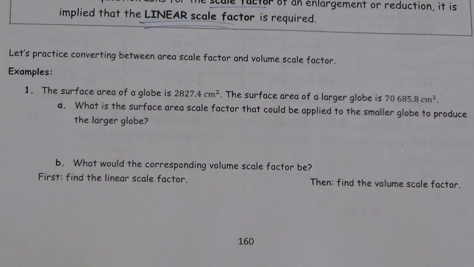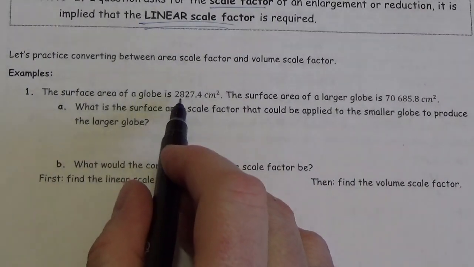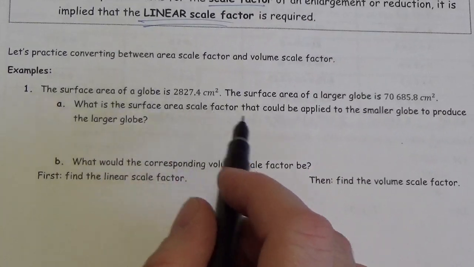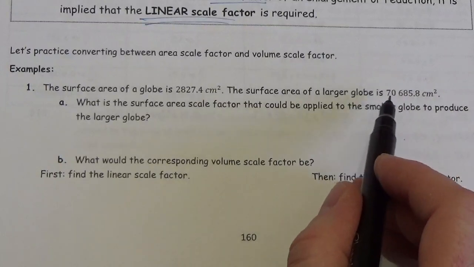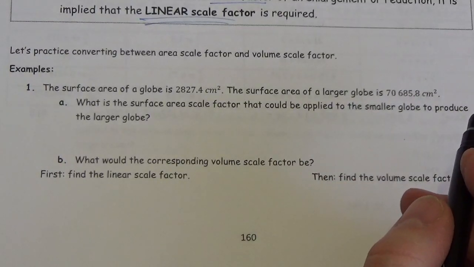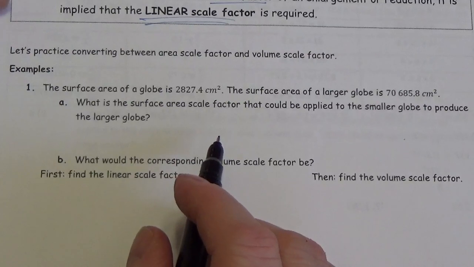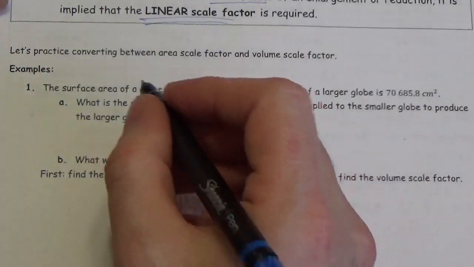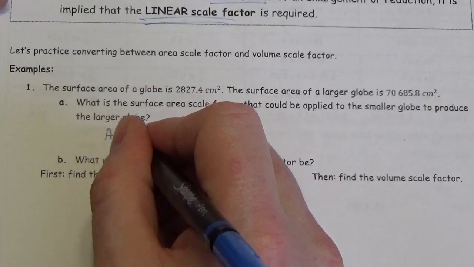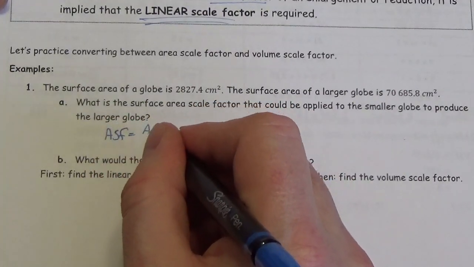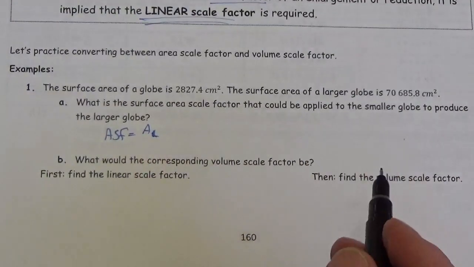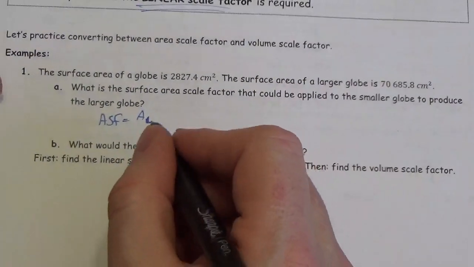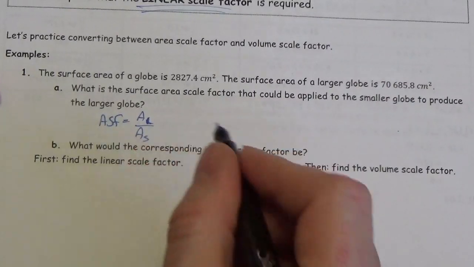Okay, so let's take a look at this question here. First one says, the surface area of a globe is 2,827.4 centimeters squared, and the surface area of a larger globe, so it's been enlarged there, is 70,685.8 centimeters squared. What is the surface area scale factor that could be applied to a smaller globe to produce the larger? Okay, so our area scale factor is going to be the area of the large, because we're trying to produce the large one, over the area of the small.